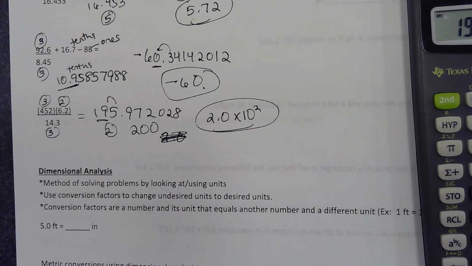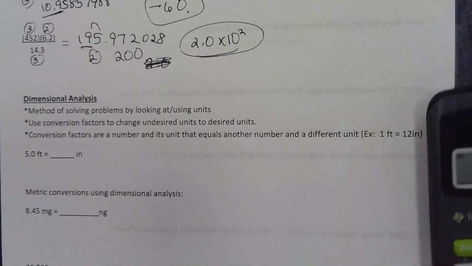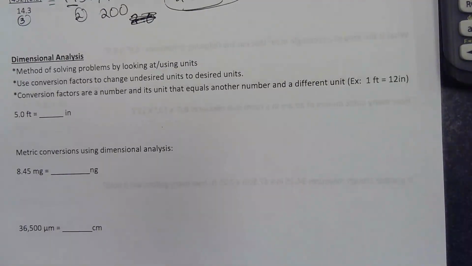So we've got the basics down for significant figures and doing calculations, rounding, scientific notation, etc. Now, all of this culminates with dimensional analysis. So what is dimensional analysis? Dimensional analysis, also called factor label method. Some of you may have heard of this. Dimensional analysis is a method of solving problems looking at units and canceling units out.